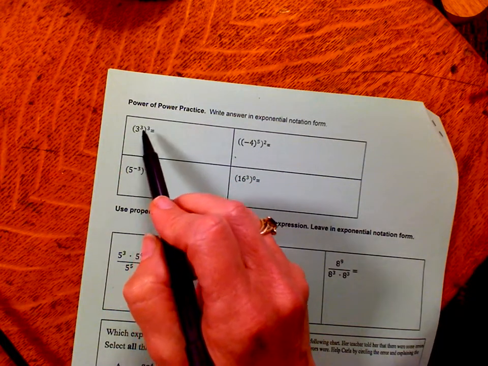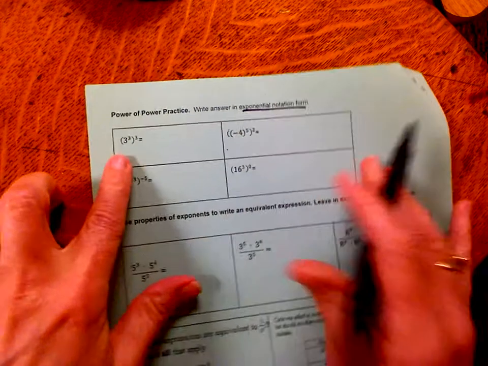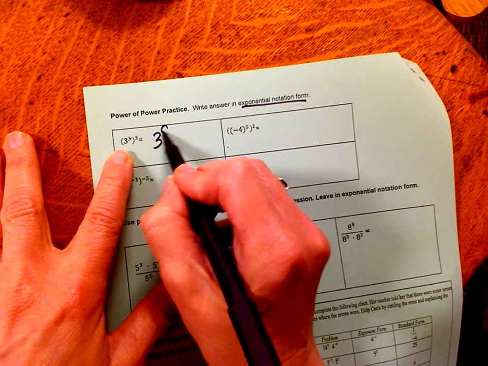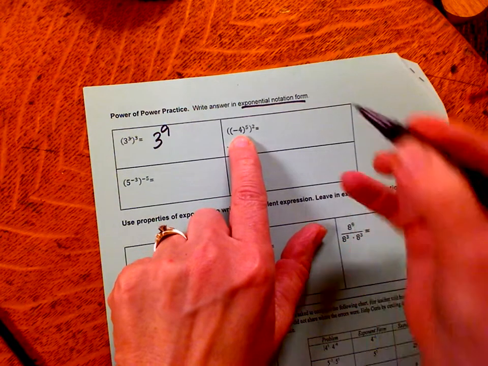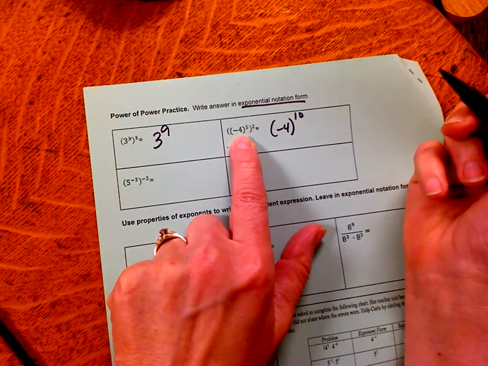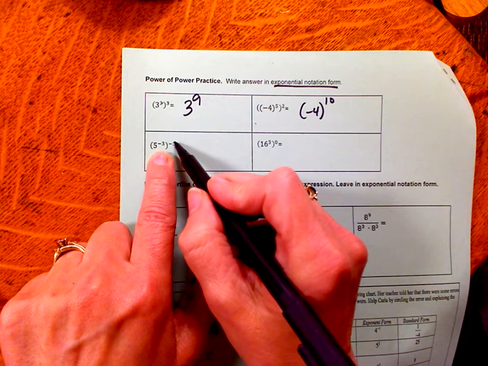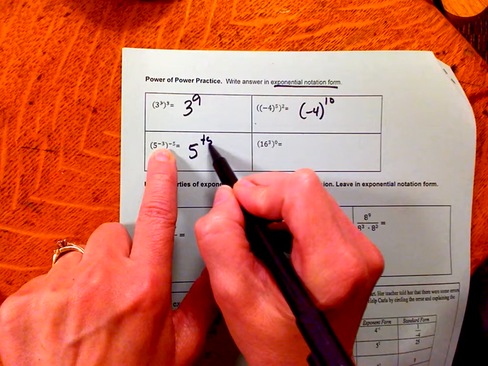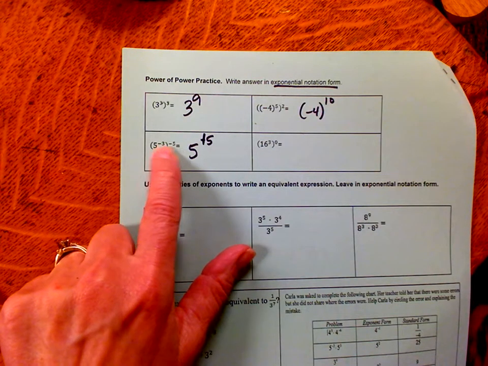So you have 3 cubed, all to the power 3. Now leave it in exponential notation. These 3s multiply, so it's going to be 3 to the 9th. This one, your base is negative 4, and 5 times 2 is 10, so the 10th. Now watch these. This is a negative times a negative, so that's going to be a positive 15 when you multiply them together.